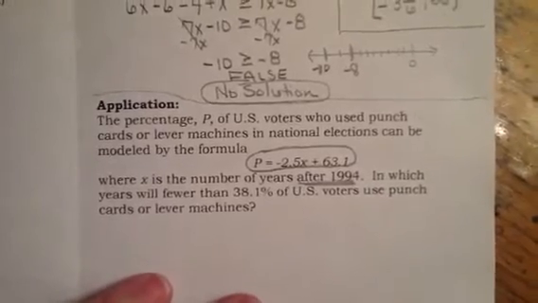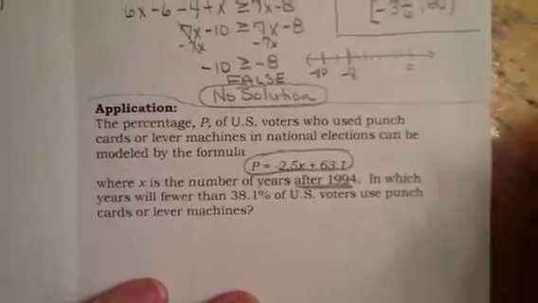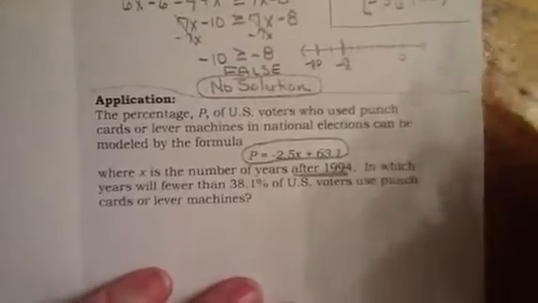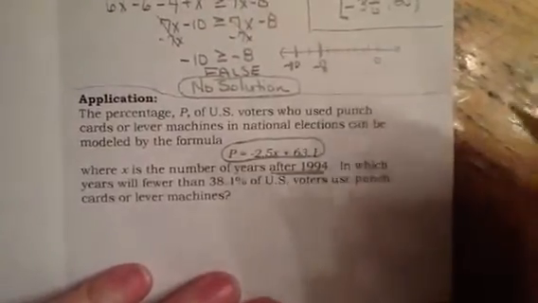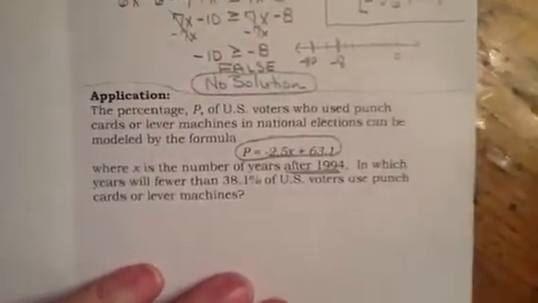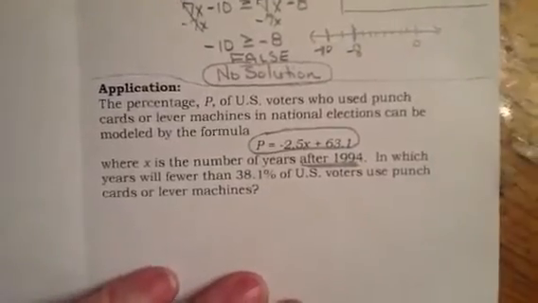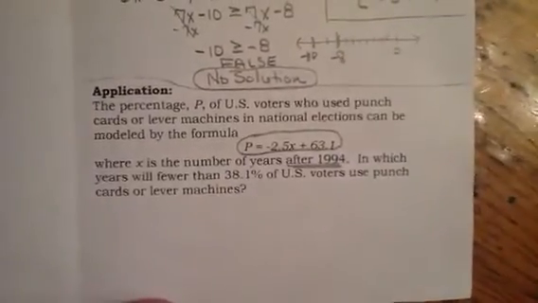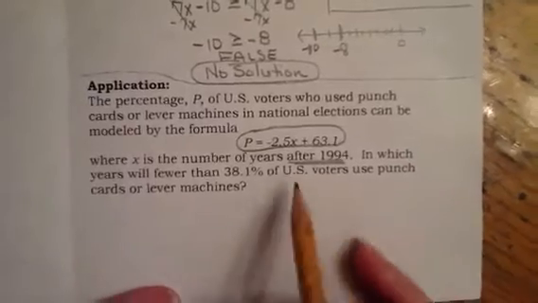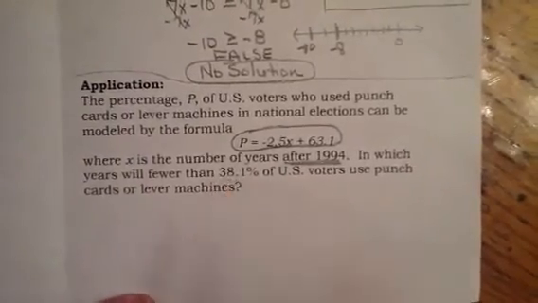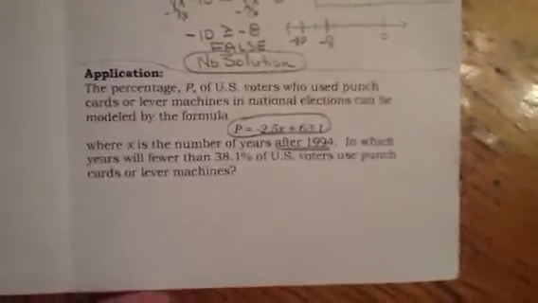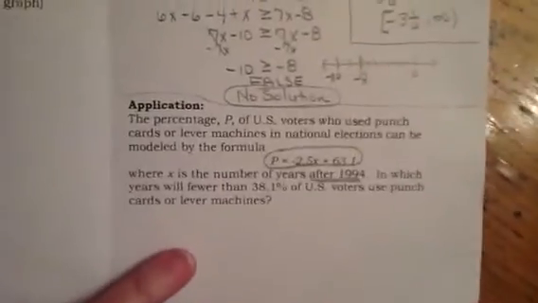You all probably don't even know what that means. But back in the golden days of when I first started voting, we had little machines where you would vote and then you pulled down this lever and it made all this noise, and it was really kind of fun. Now you just push buttons on a screen. But so we'll see when fewer than 38.1% of the voters should use the punch machine.